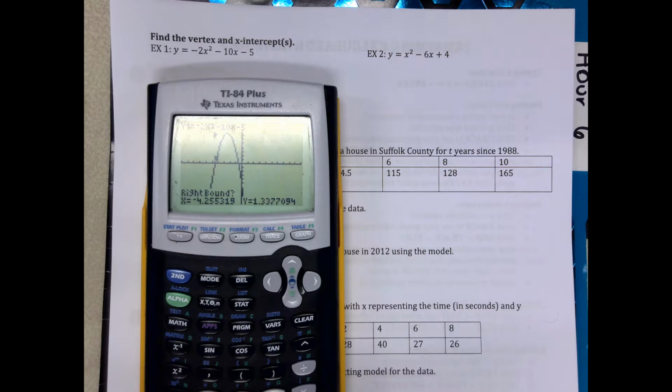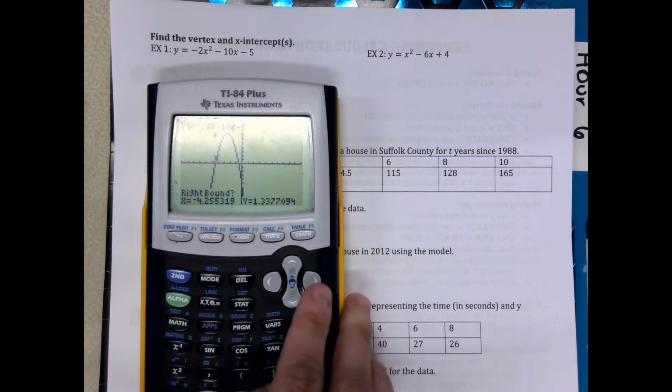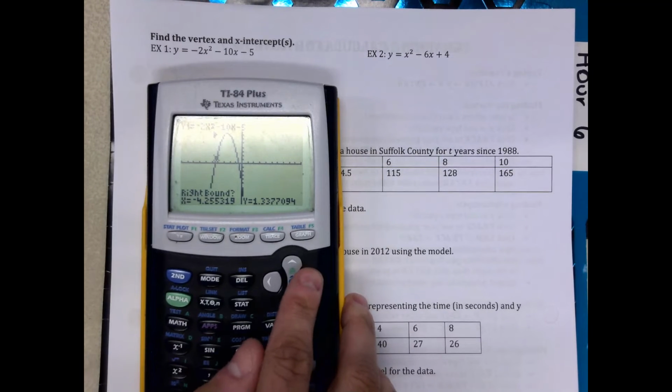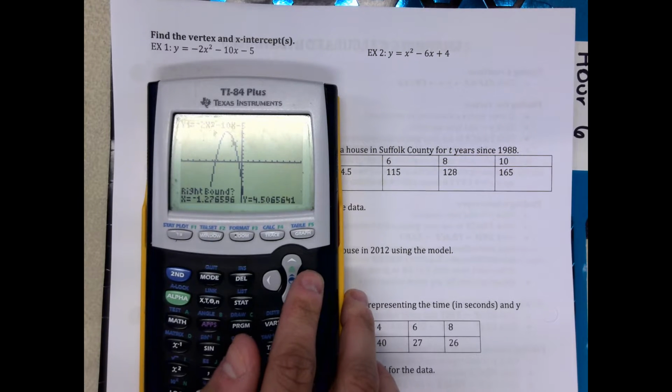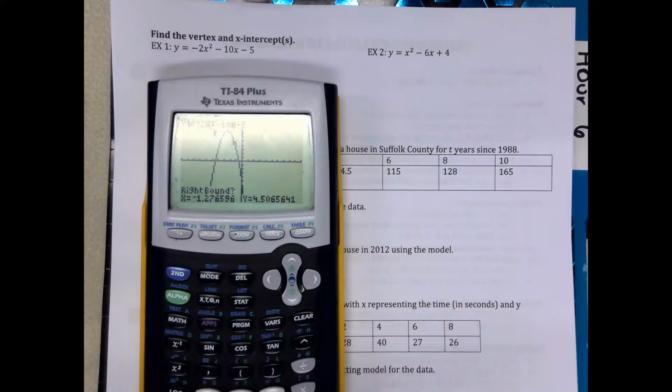Now we do right bound. Of the vertex, or of the graph. Same thing. Now I have to use my right arrow and move my cursor to the right-hand side of the vertex or of the graph, and then press enter. And then don't forget, because I know we did something like this where we press enter 3 times. You need to press enter one more time. You always press enter 3 times total. And then that will be your answer there, and that's your vertex.